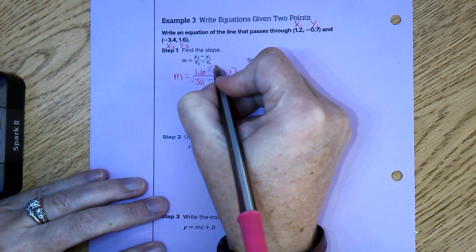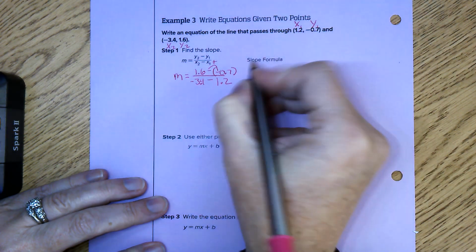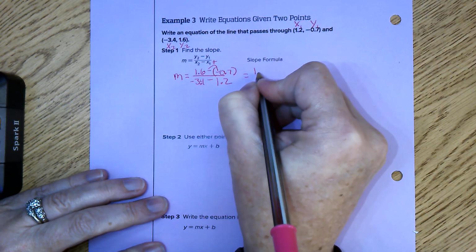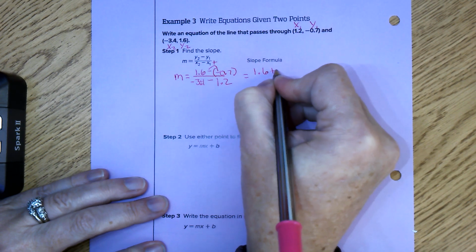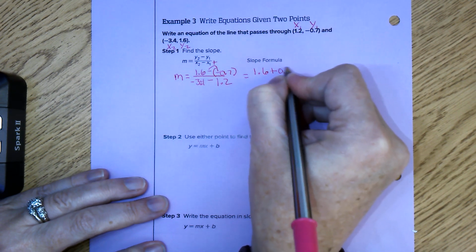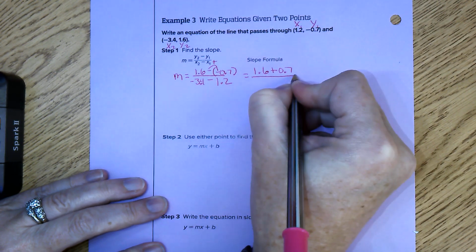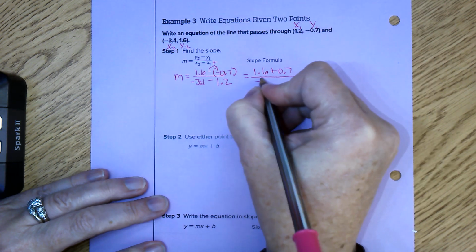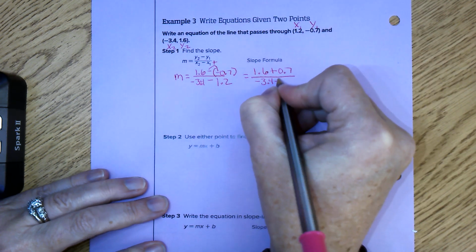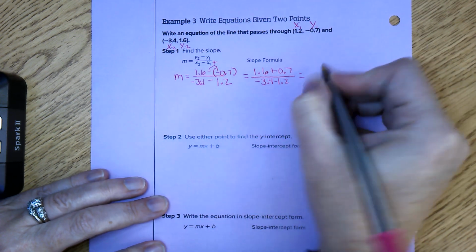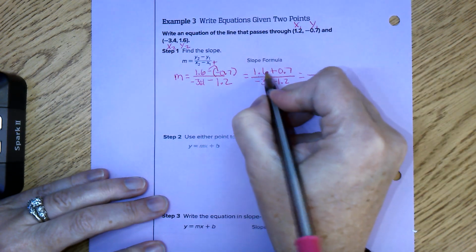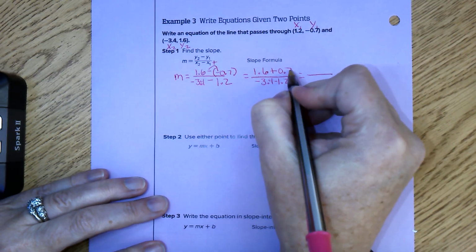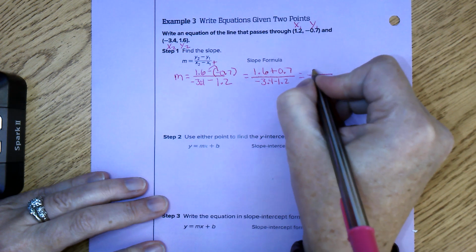All right, a negative times a negative is a positive, so we are going to rewrite this. 1.6 plus 0.7 divided by negative 3.4 minus 1.2. All right, 1.6 plus 0.7 is 2.3.